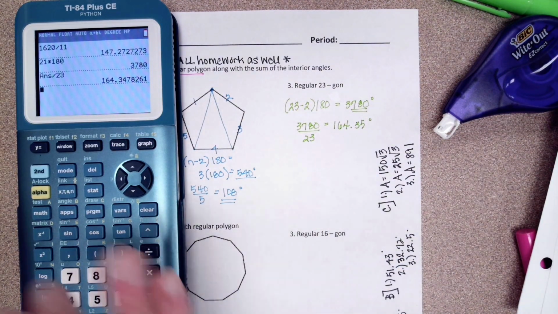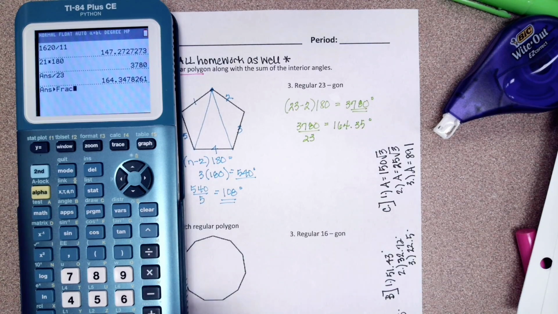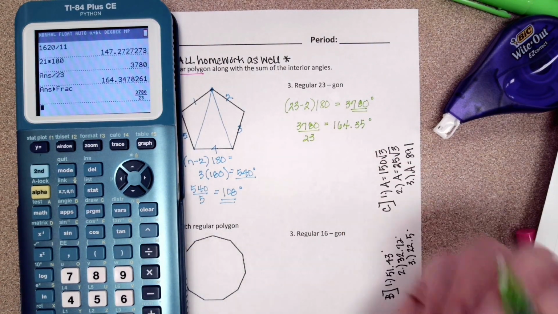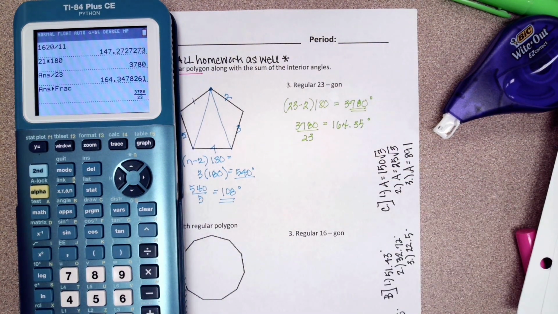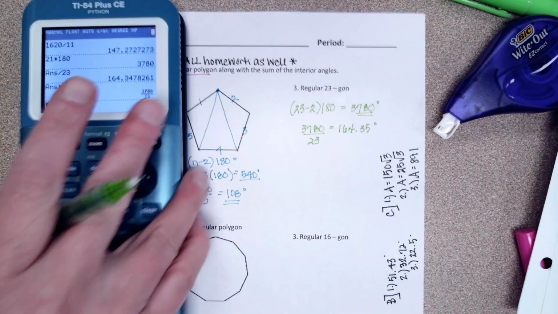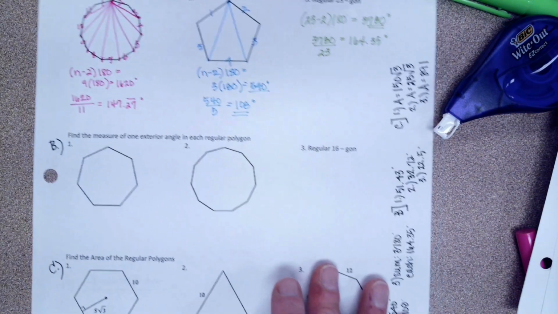If it happened to say don't round, again, use your math key. You can change that back into a fraction. It doesn't reduce, so we would just leave it. But we didn't tell you on this one. All right, then we're going to look down at section B.